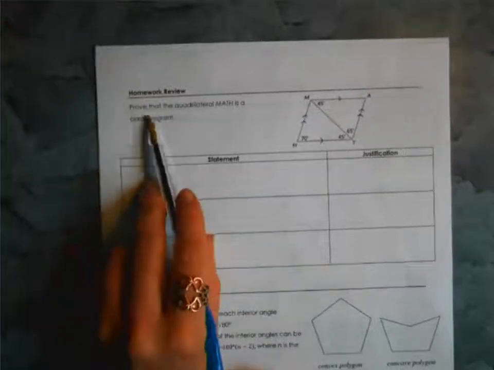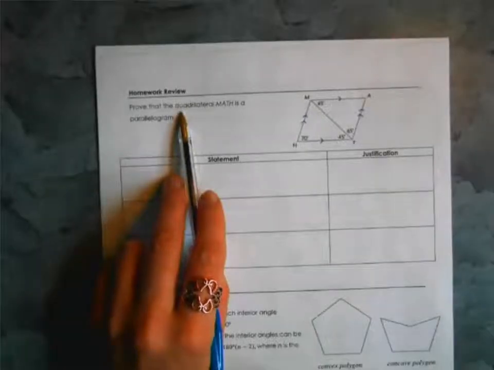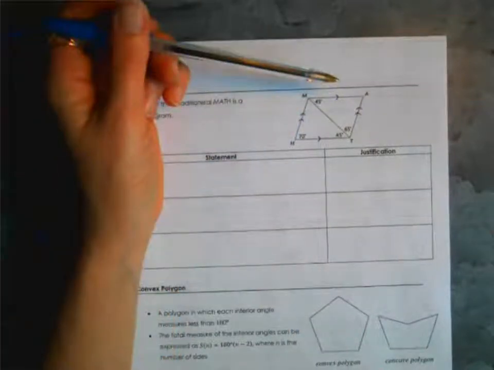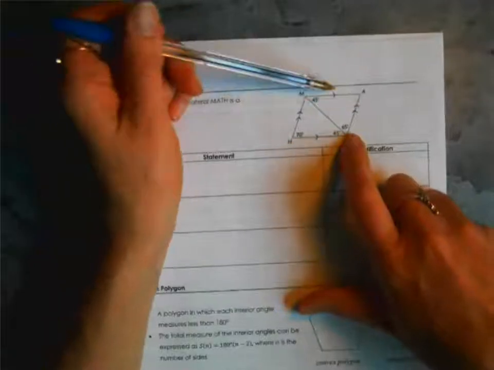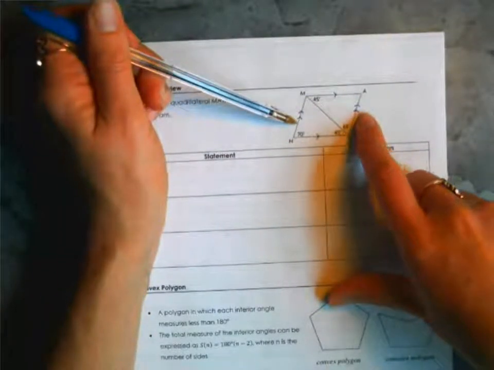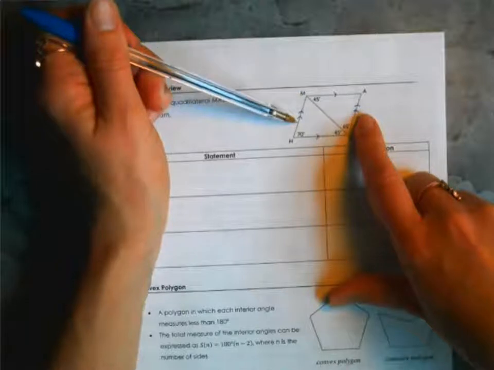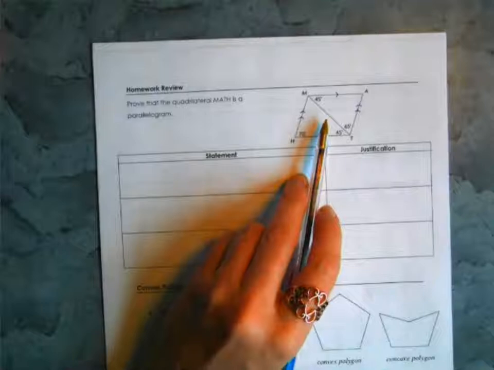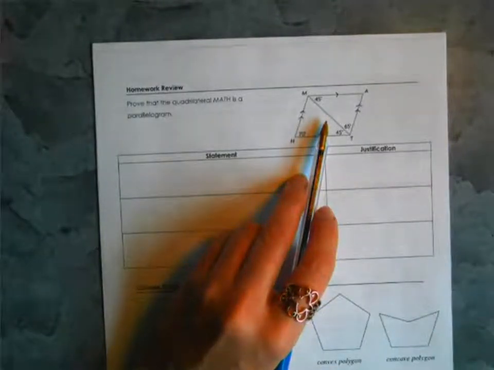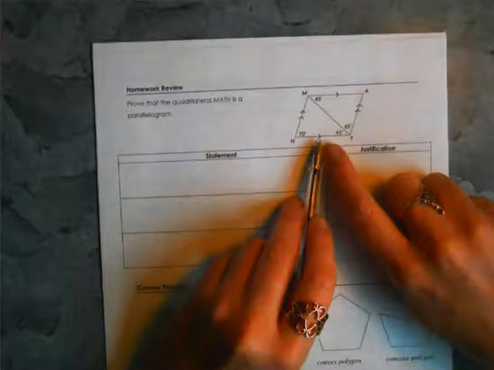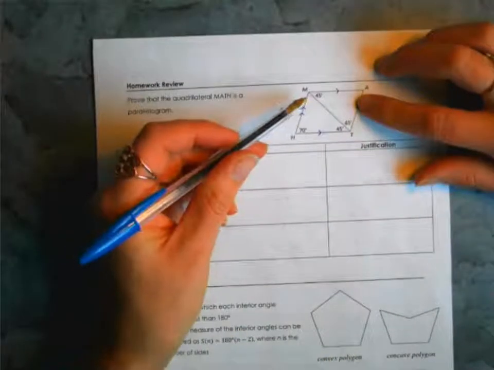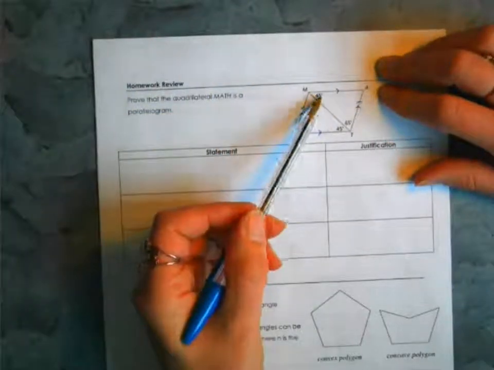So in this question, it asked you to prove that quadrilateral MATH is a parallelogram. And all that means is, with a parallelogram, that these two sides are parallel and those two sides are parallel, but they're not at 90-degree angles the way a square would be. So again, if I want to think backwards a little bit, basically what I'm trying to prove is that this line is parallel and that this line is parallel. And I'm given a bunch of different angles.